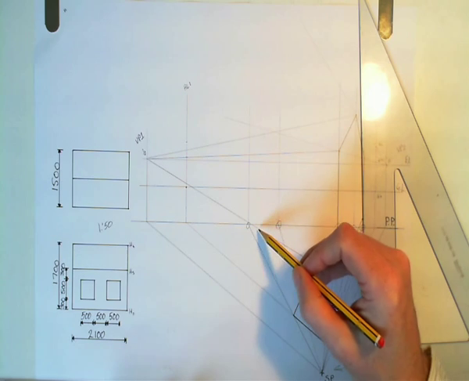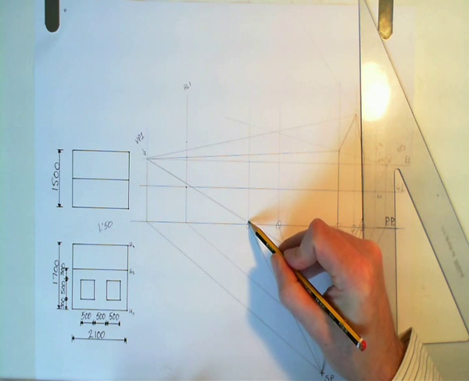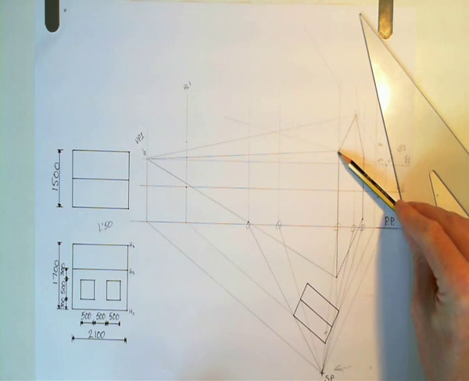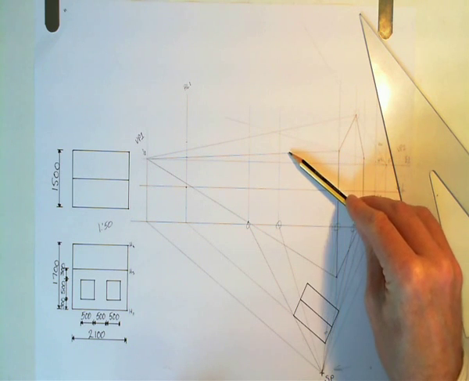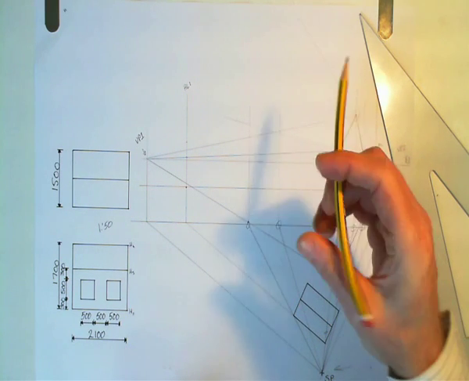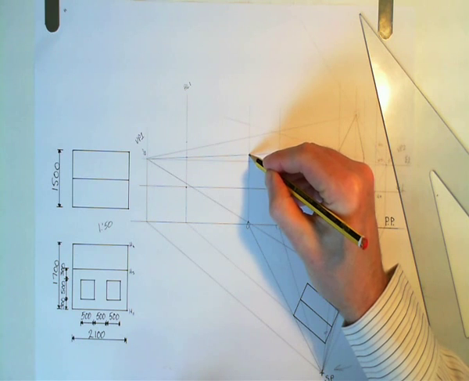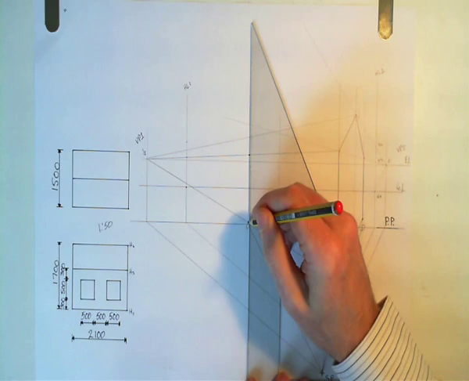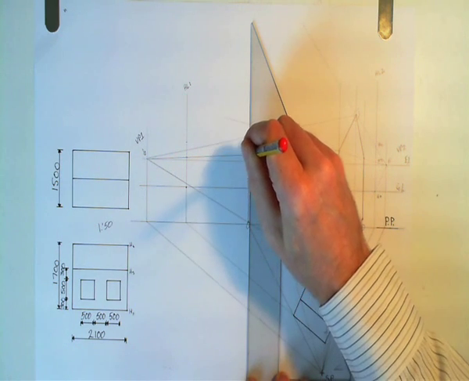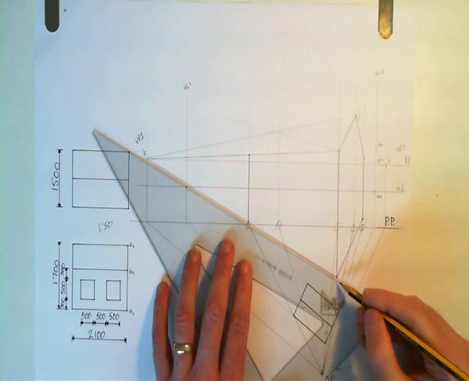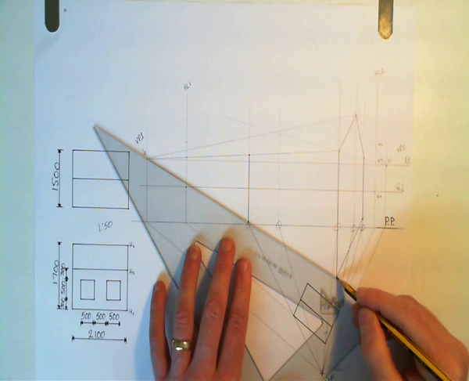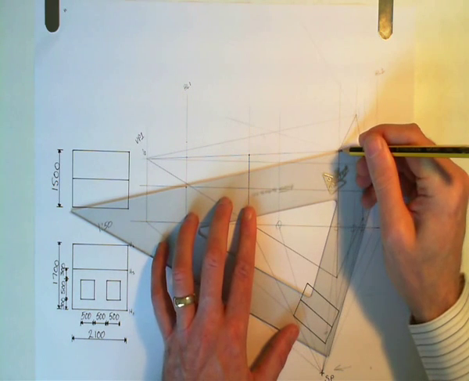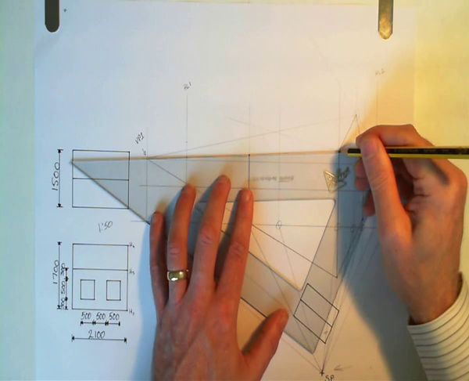I'm going to follow it along until it hits the vertical line, which is just there. Here's the gutter going along there. Once again, I'm going to follow it until it gets to the corner, which is just there. So there is the far away edge of the building. I can now line in this part, which is the front of the building. And I can do the gutter, which is from here across to here.